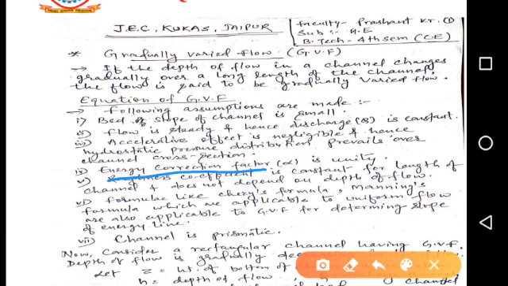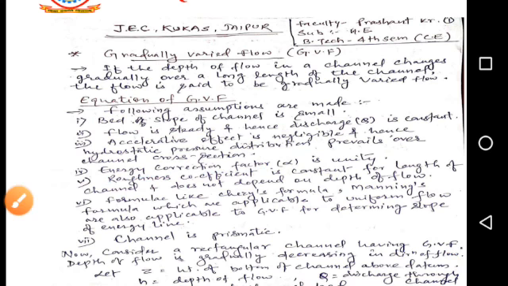Okay, now you can define alpha as the ratio of the total kinetic energy in terms of actual velocity to the total kinetic energy in terms of average velocity. For example, in case of laminar flow, the value of alpha will be 2, and in case of turbulent flow the value lies between 1.04 to 1.11. Okay.